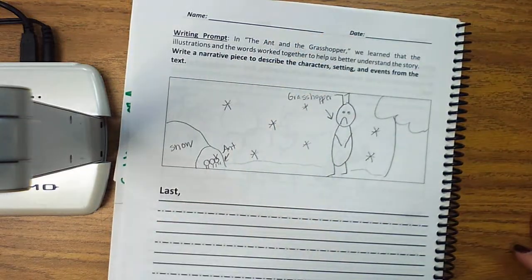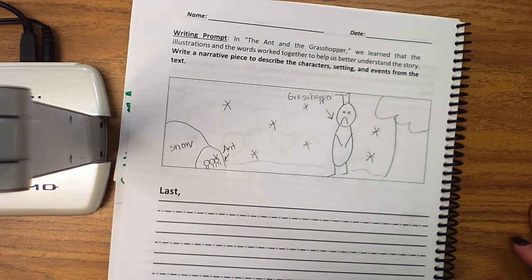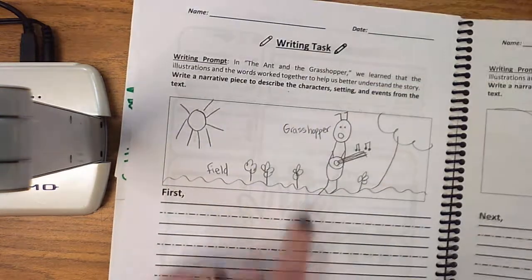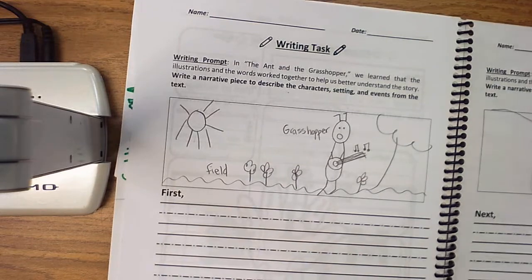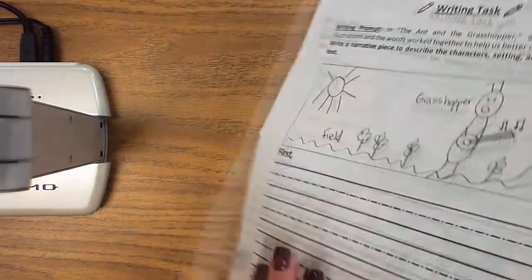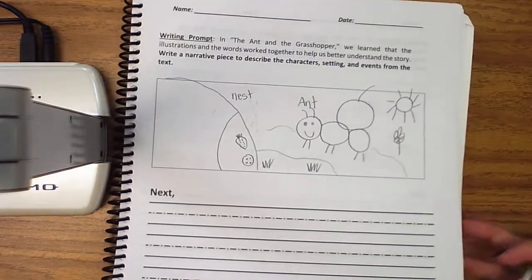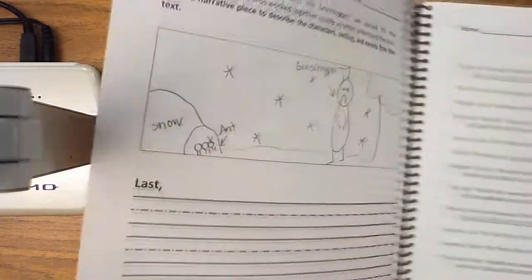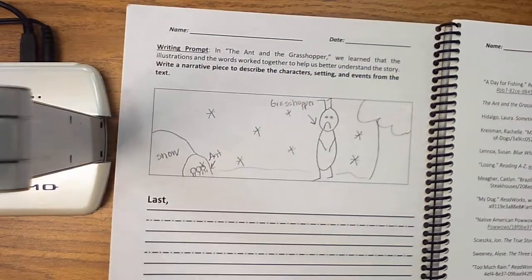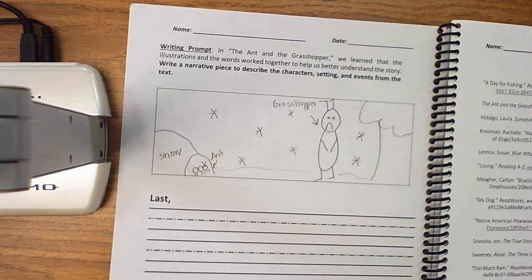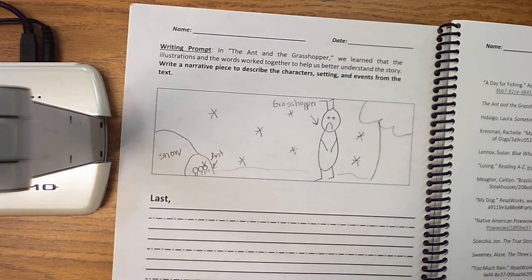Okay, so now we can see that at the end, Grasshopper is outside in the cold winter because he did not prepare with any food, just the way that Ant did. So friends, your job right now is to sketch the beginning of the story. Make sure you're including those characters and the setting. The middle of your story, and the end of your story. Okay, friends, go ahead and grab a regular pencil, and then you can go back and color them in with colored pencil.